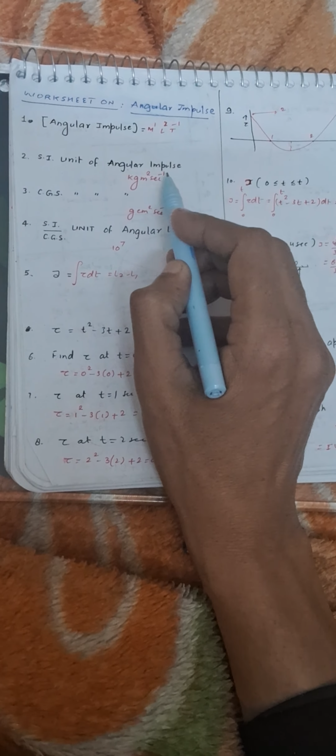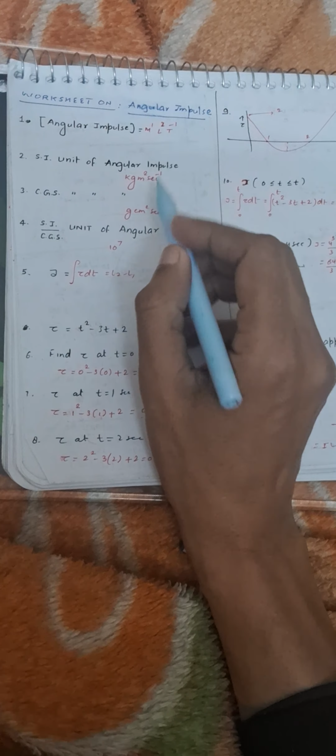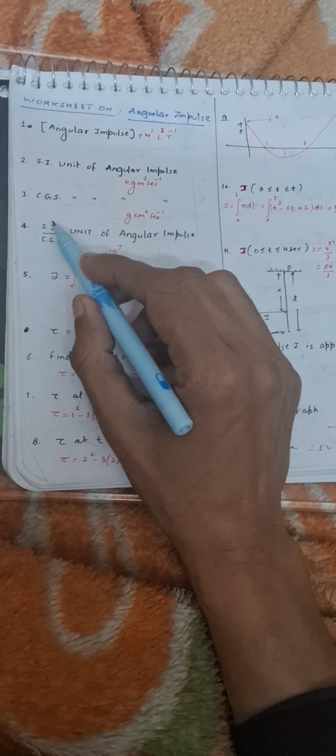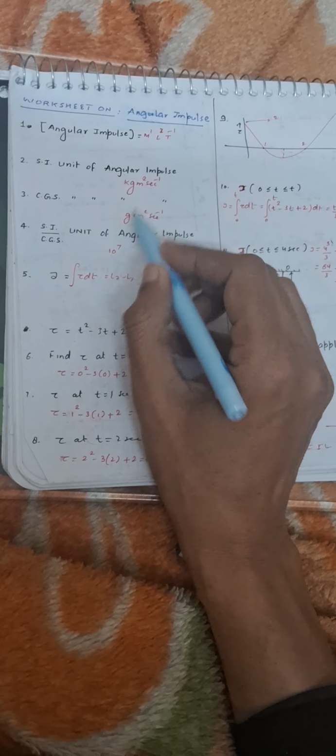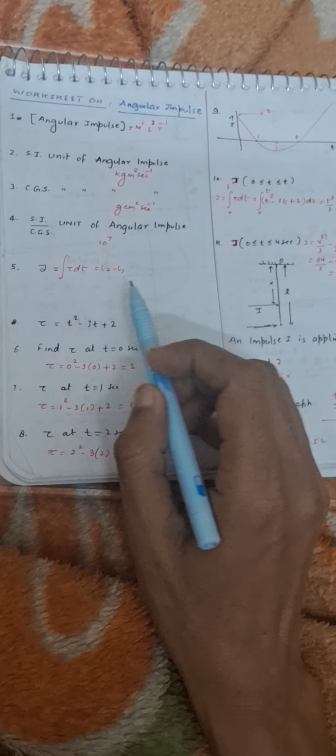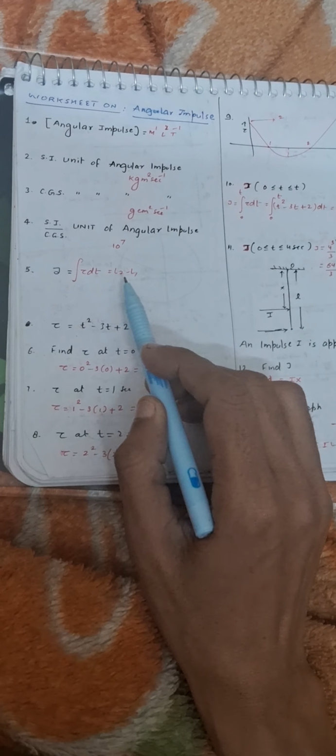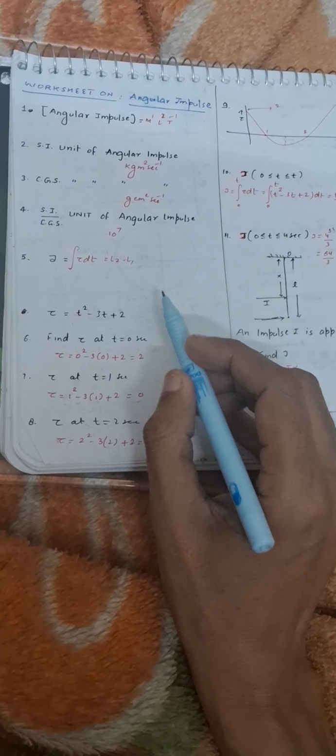Next is the SI unit of angular impulse. It is kg m^2 s^-1. The CGS unit is g cm^2 s^-1. The SI to CGS unit ratio comes out to be 10^7. Next, what is angular impulse? It is the integration of torque dt, and it is also equal to the change in angular momentum.